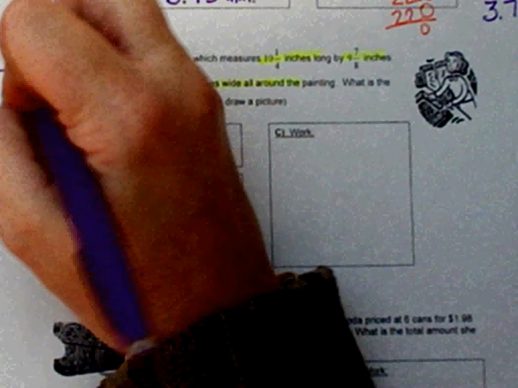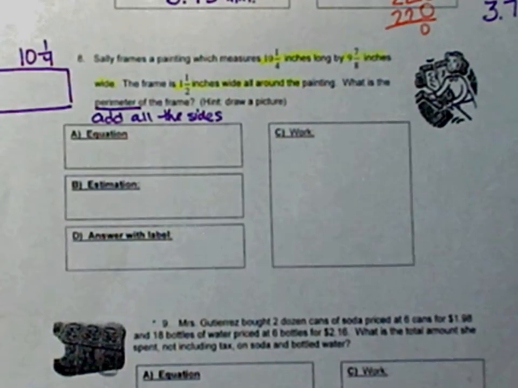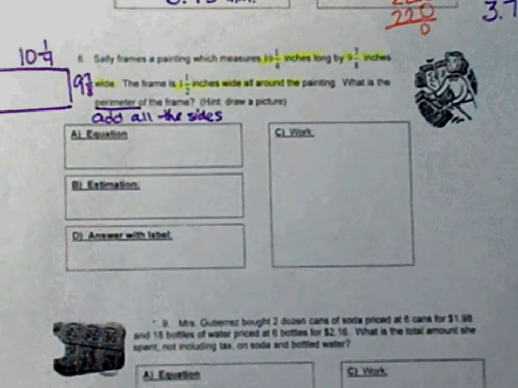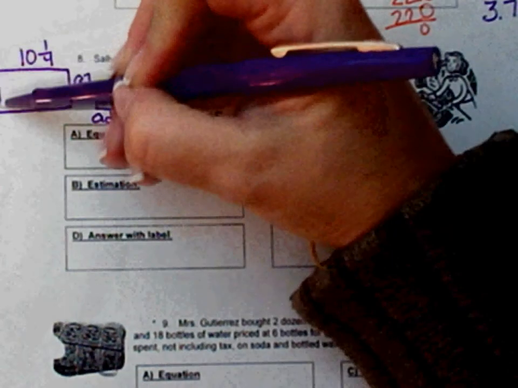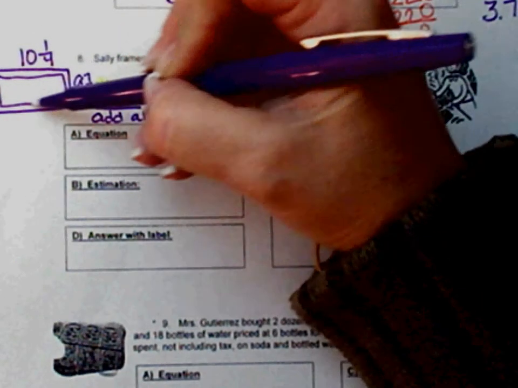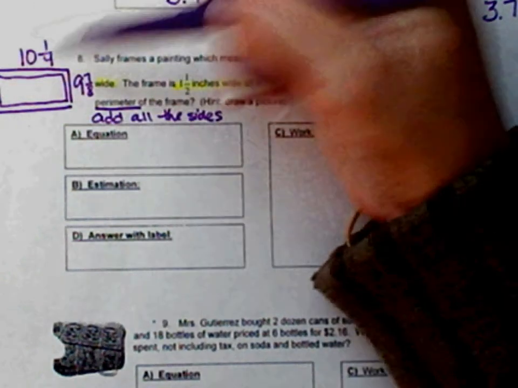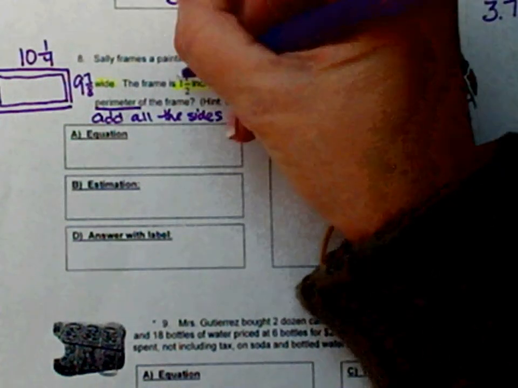Now, we've got to focus on what's important. We have a painting that measures 10 1/4 inches long and 9 7/8 inches wide. The frame is 1.5 inches wide all around the outside. Let me show you what that means. So I have this frame. It says that I've got 10 1/4 inches long, 9 7/8 inches wide. When it says it's 1.5 inches wide all around the painting, that means there's a frame. So like this frame is not just pencil thin, it's actually thick, so it's 1.5.